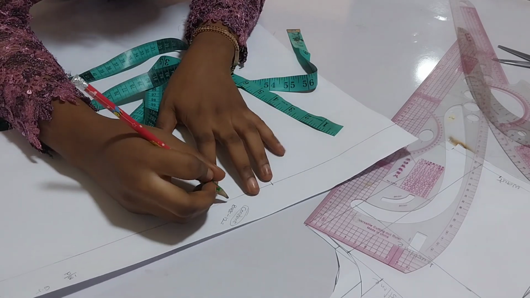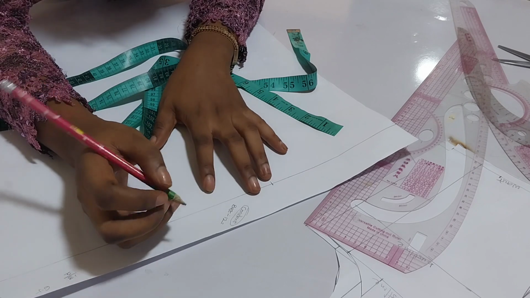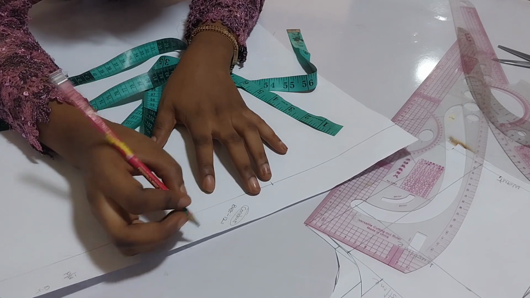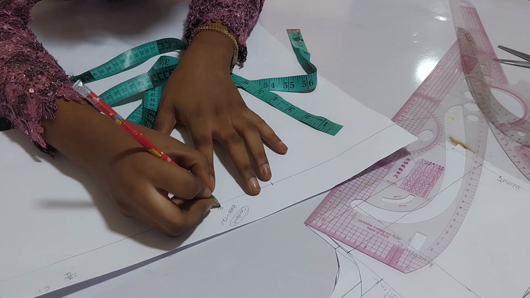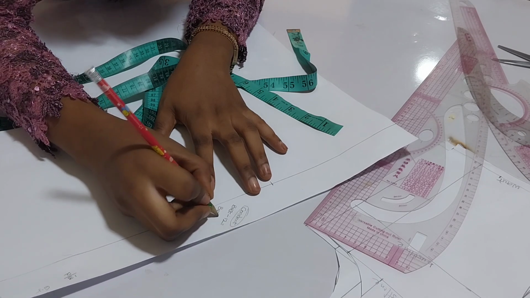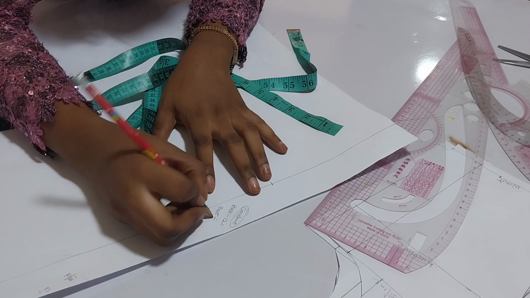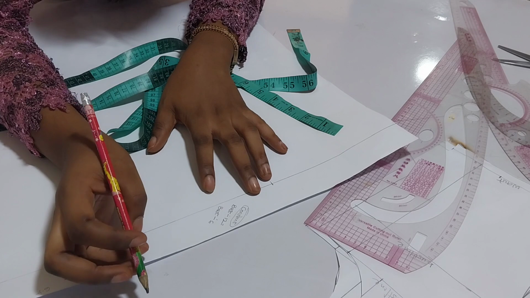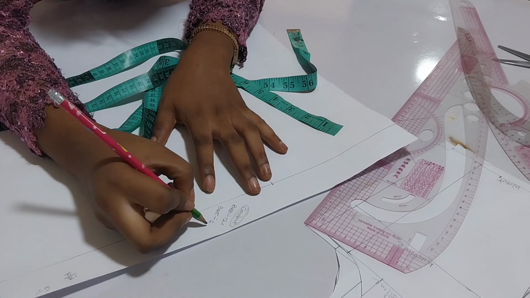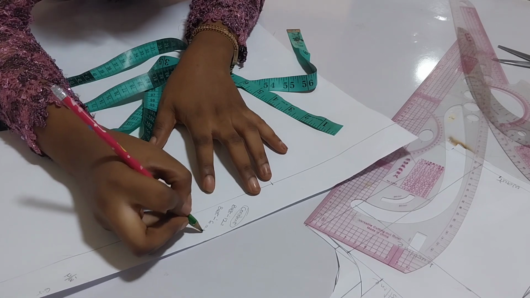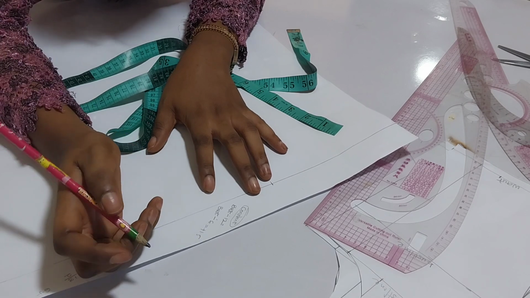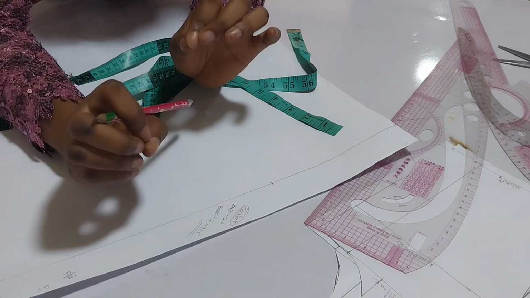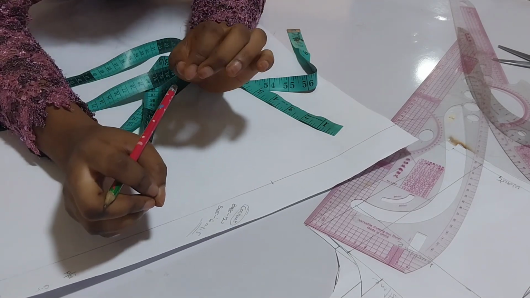It's also a constant calculation on how to get a perfect round armhole. If you want to get a perfect round armhole, you're going to take your bust measurement divided by 6, and anything you get plus 1.5. With this calculation, you're going to get a perfect, accurate armhole.